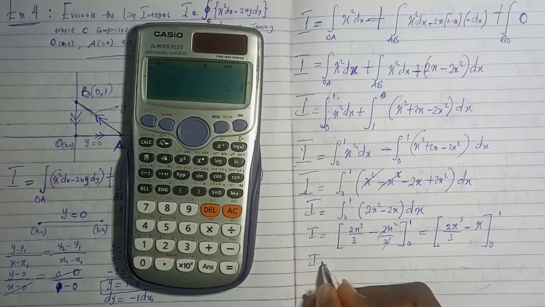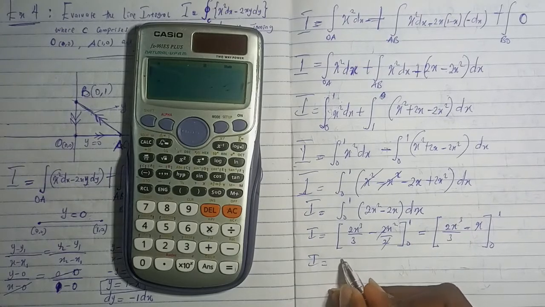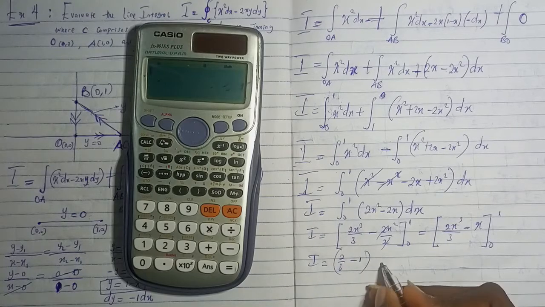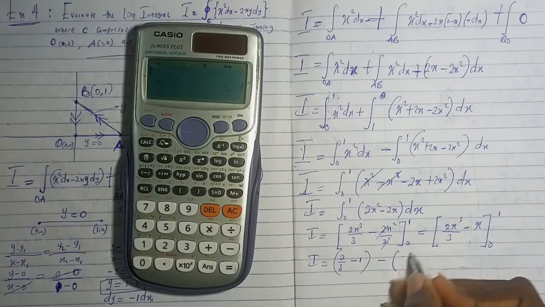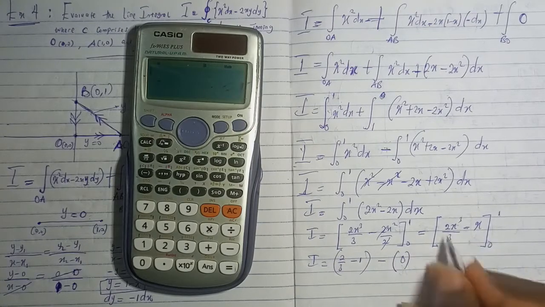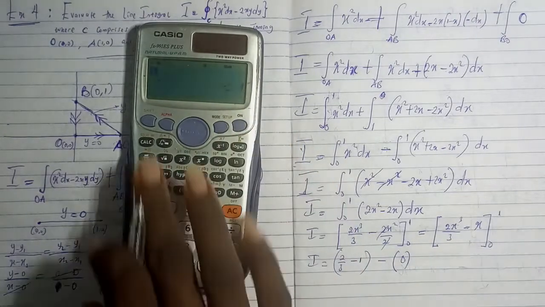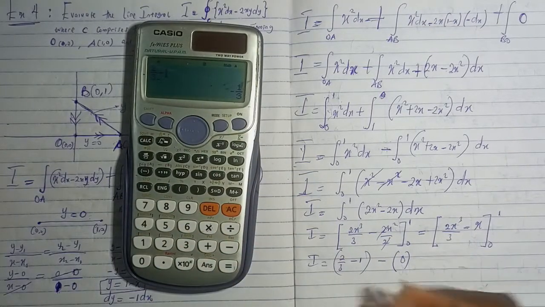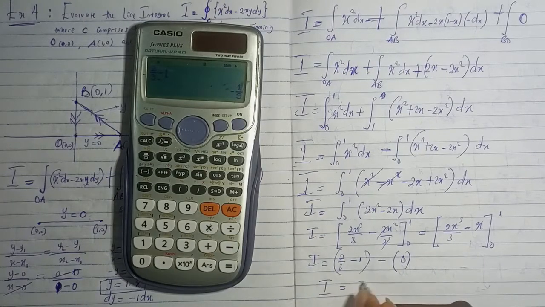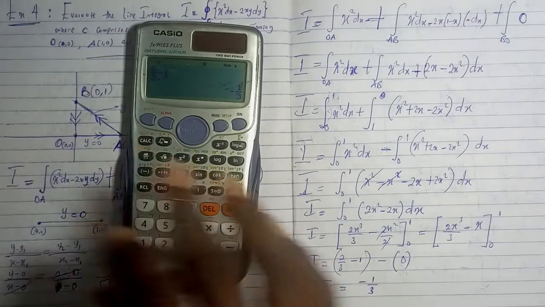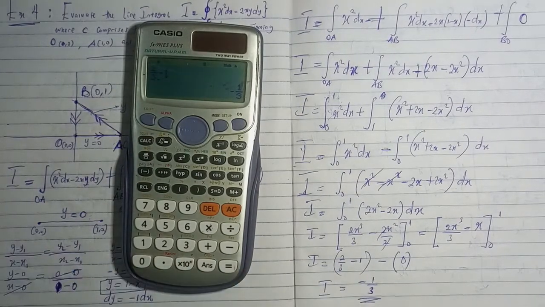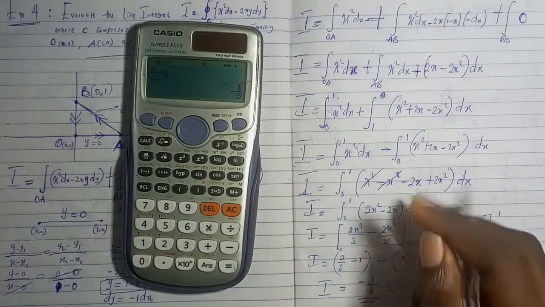So let's substitute when x is 1. For the upper limit, I will have 2 over 3 minus 1. Do you agree with that? Then, minus, when I insert the lower limit, I have 0 minus 0, and that's 0. So what's 2 over 3 minus 1? That should be minus 1 over 3. Hence, the final answer when you evaluate that integral is minus 1 over 3. This gives us the final answer to that question.